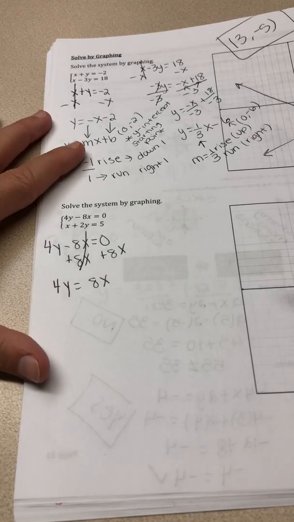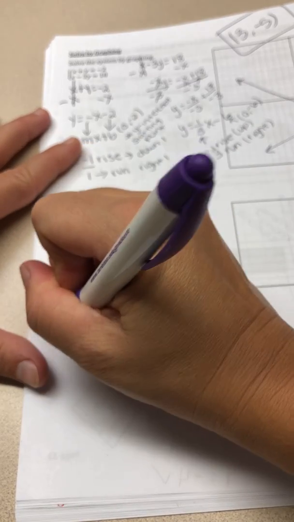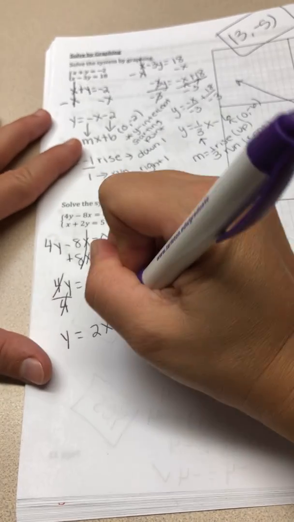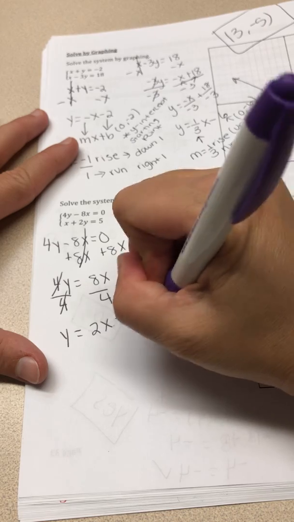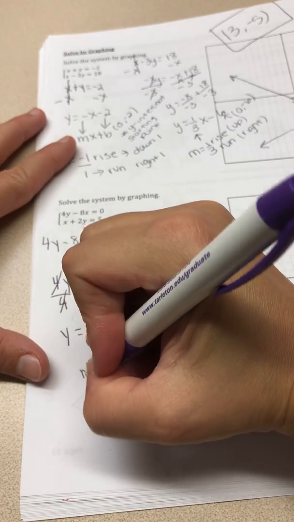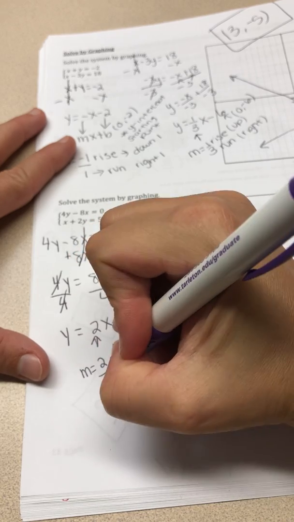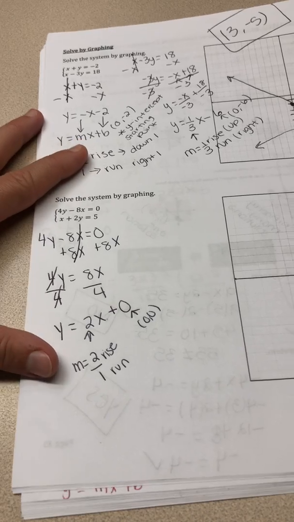8x plus 0 is just 8x. We are then going to divide by 4. We got y by itself. Y equals 2x. This is the same thing as saying 2x plus 0. So that way I know my starting point is at 0, 0. My slope is 2, which is the same as 2 over 1. So we're going to go up 2, and we're going to go right 1.